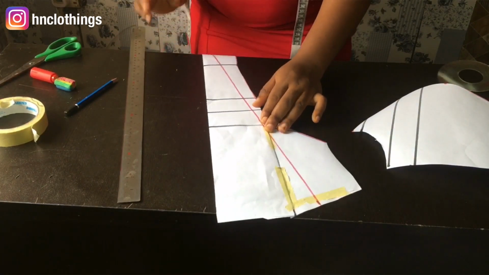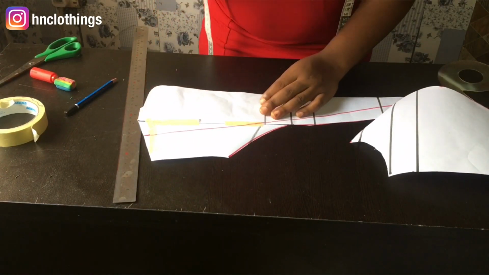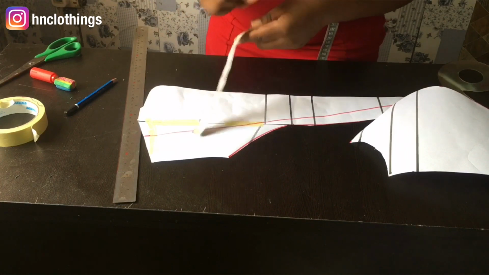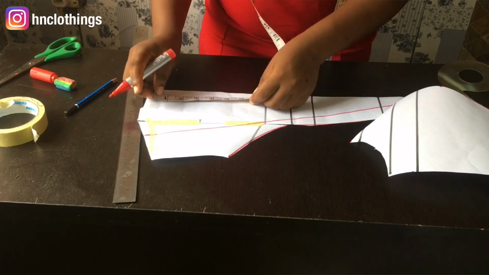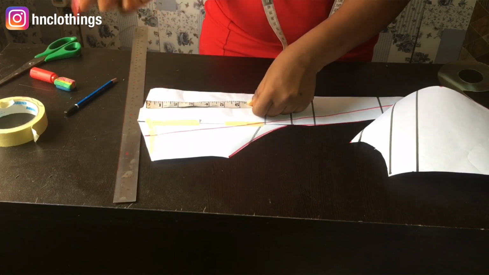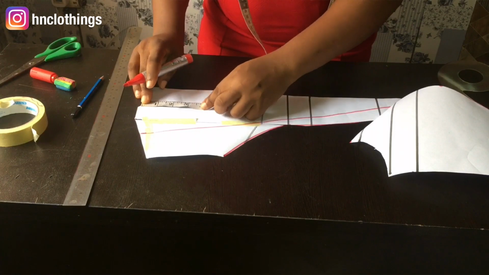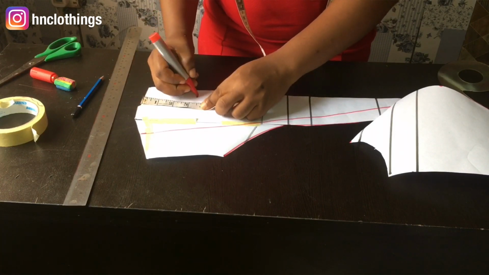So we've drawn that line. Now the next thing to do is also draw out the normal basic neckline. Since this is already wide, we'll just be doing a boat neckline. So I'm just going to do a 3.5 inch neckline here, or a 3 inch neckline here.